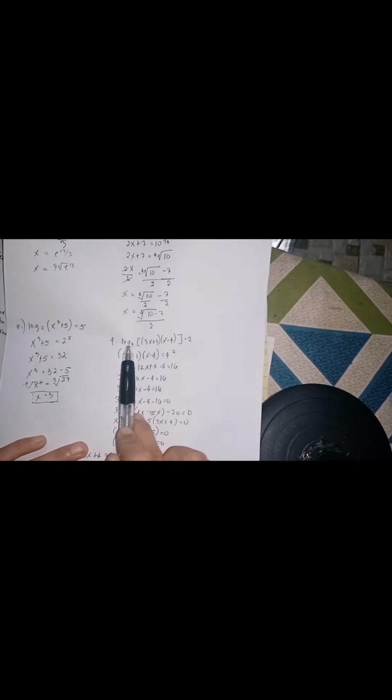For problem number 4, we have log base 4 of the quantity 3x plus 1 multiplied by x minus 4 equals 2. As I said in problem number 3, the logarithm moves to the other side, leaving a constant.